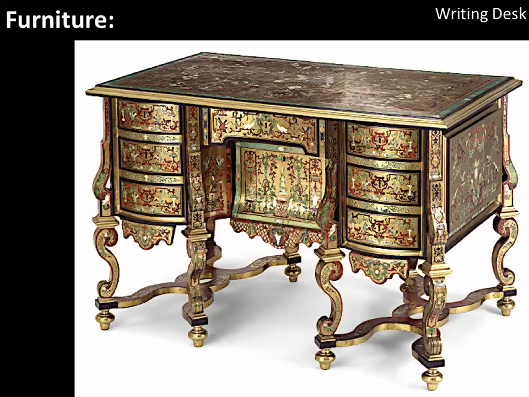On this piece, it's brass and copper and tin and ebony and ivory and mother of pearl and tortoise shell and horn. I mean, it's this amazing mix of all of these beautifully rich materials. And I also want to point out on this desk how the legs are scroll shaped and then they end actually in a scroll shaped stretcher.